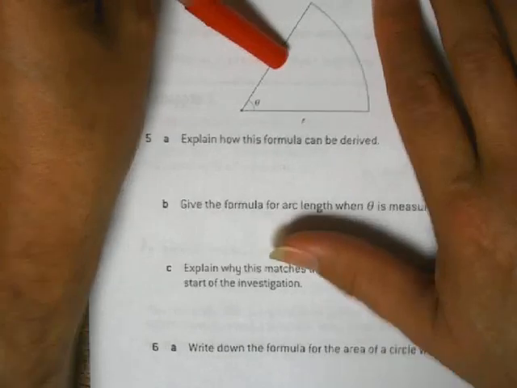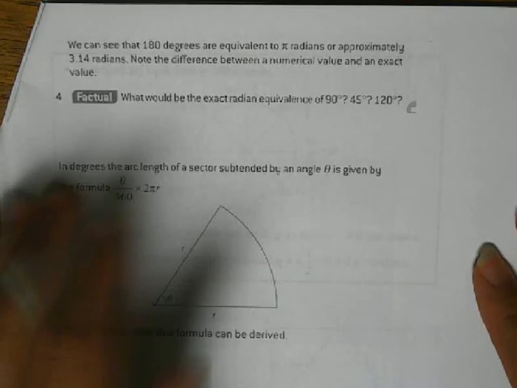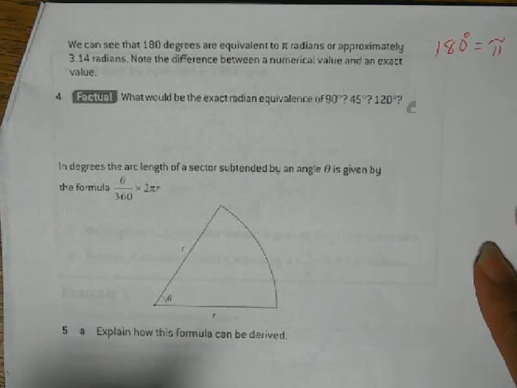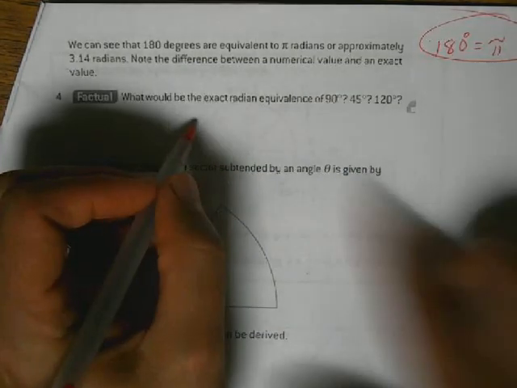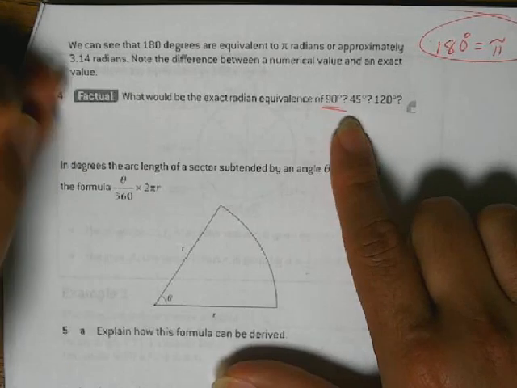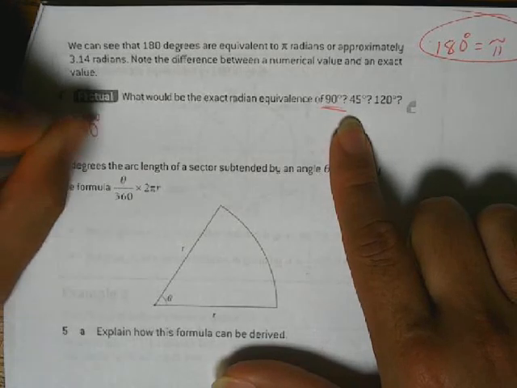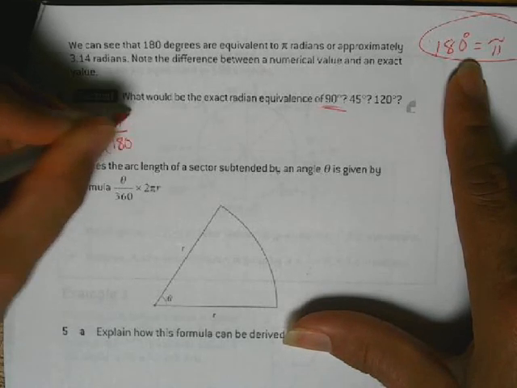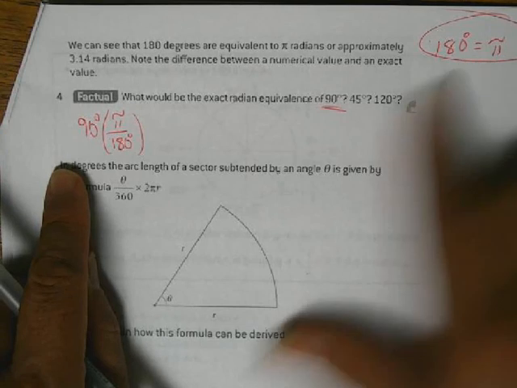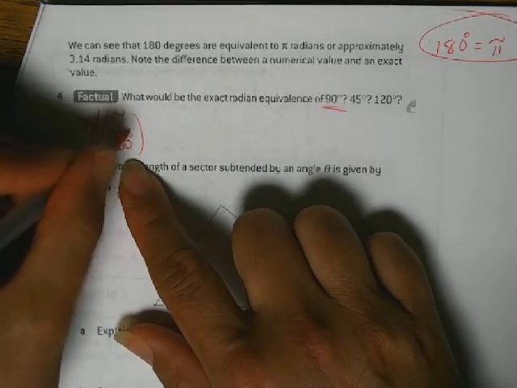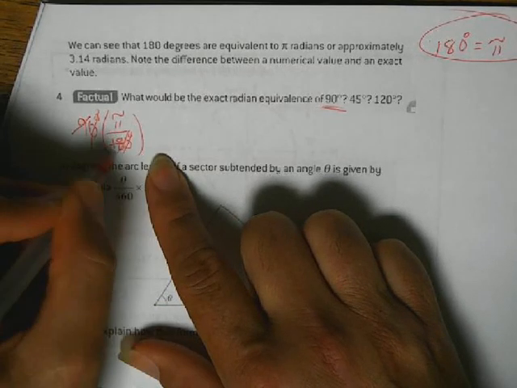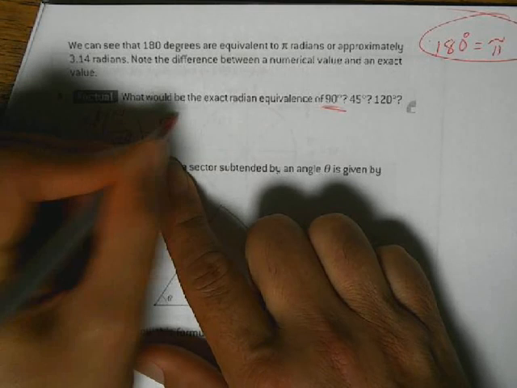We know that 180 degrees equals pi. Find the exact radian measurement of 90 degrees. If I multiply 90 by pi over 180, the 0 cancels out, and 9 goes into 18 twice, so we've got pi over 2.